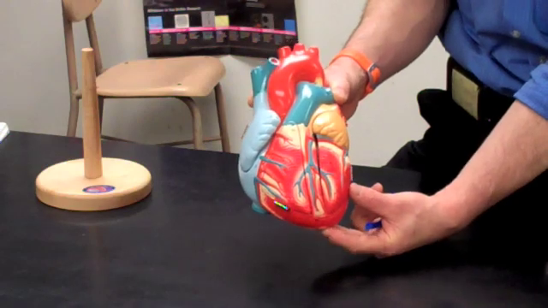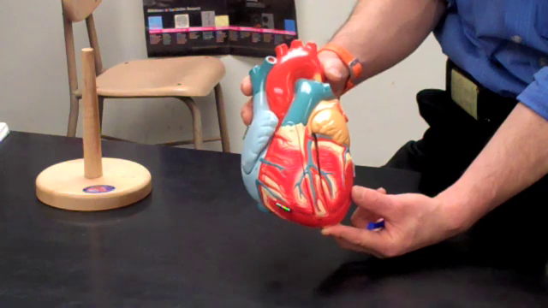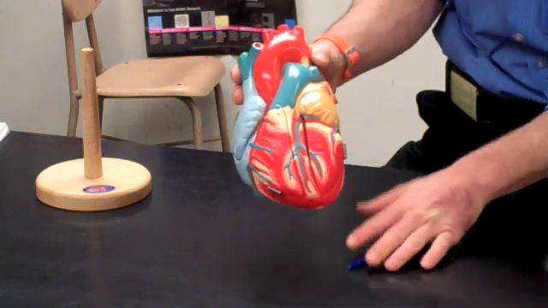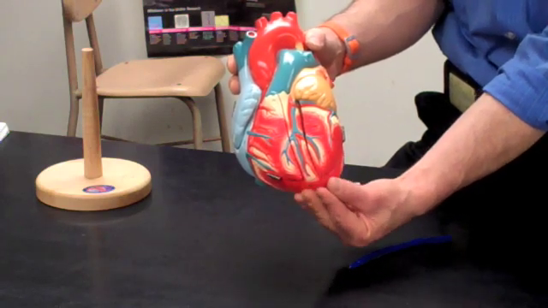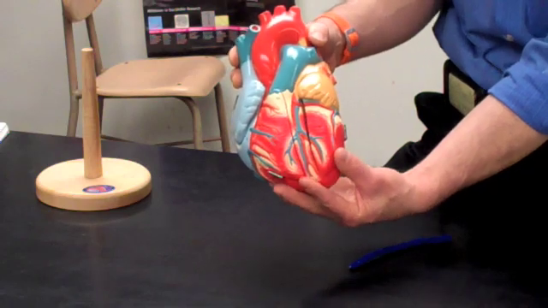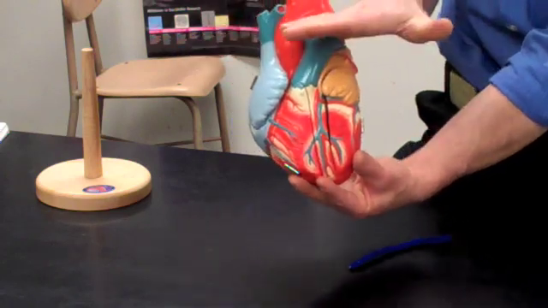So when you look at the heart model, we have a few structures that I'd like to point out. First of all, on the bottom we have the apex of the heart, where it comes to a more pointy point. And then the top is the base of the heart.